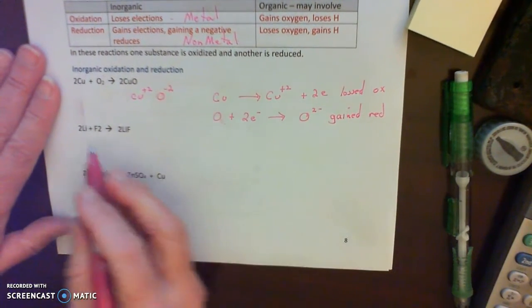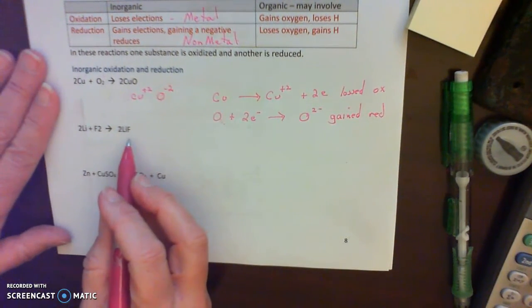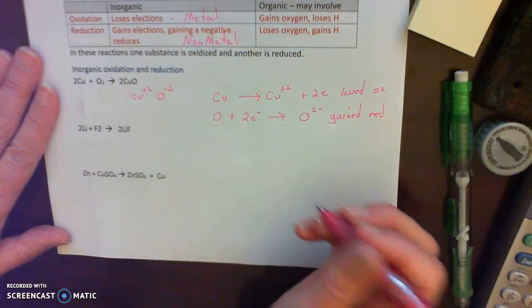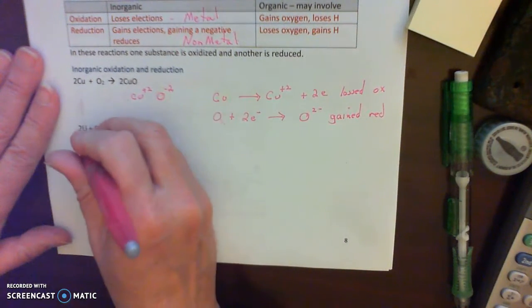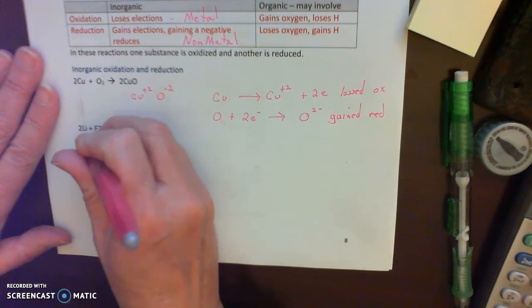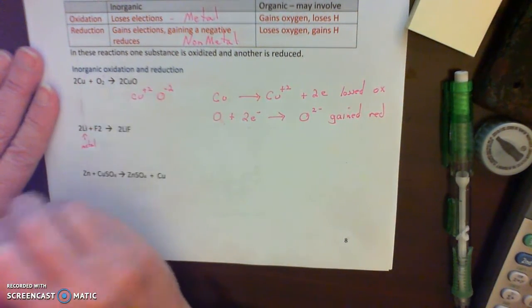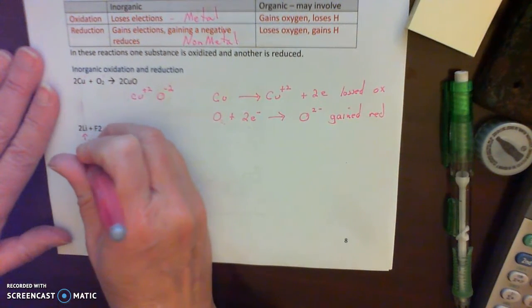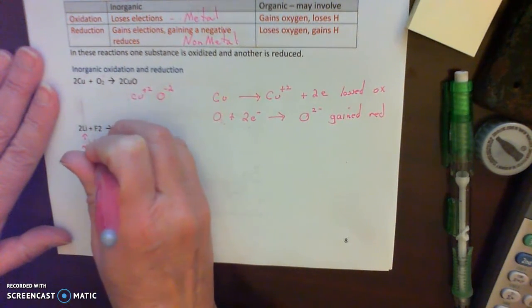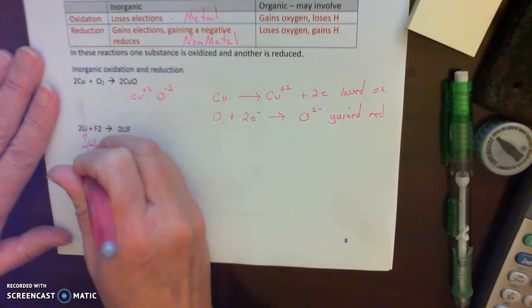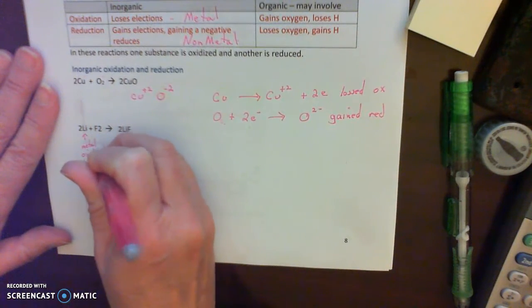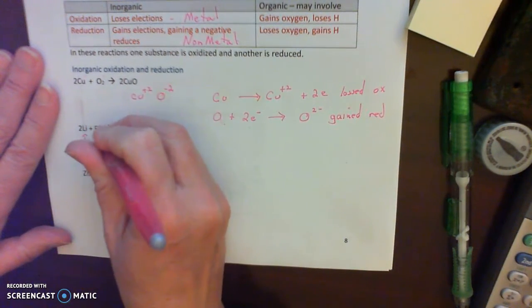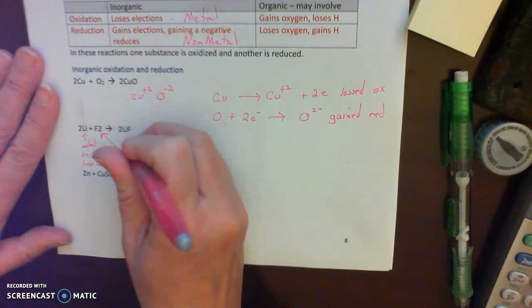We can come down here and look at lithium fluoride. Lithium is our metal. It will be oxidized and it will lose electrons. Fluorine is our nonmetal.